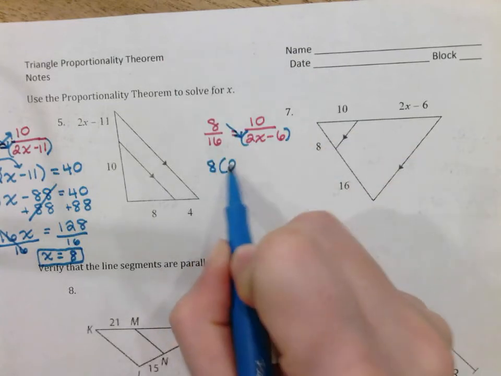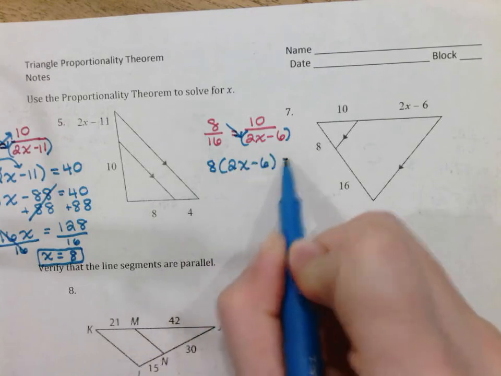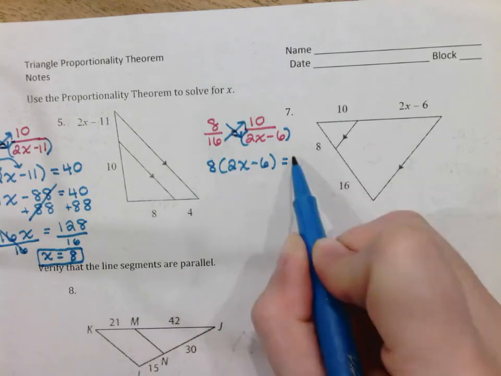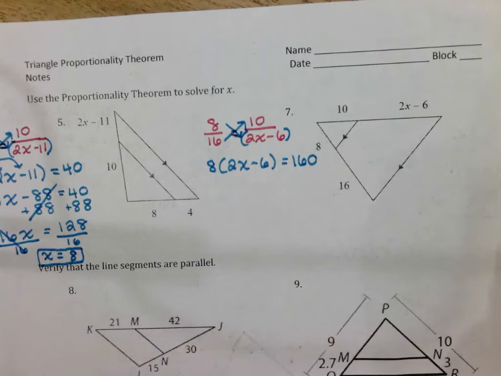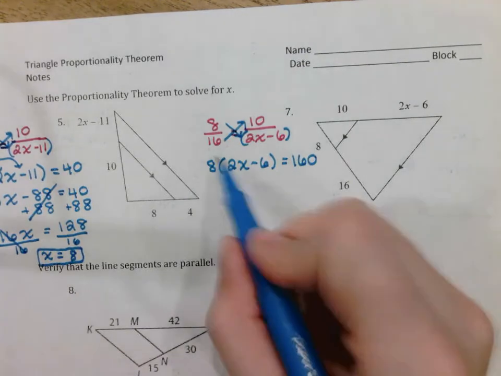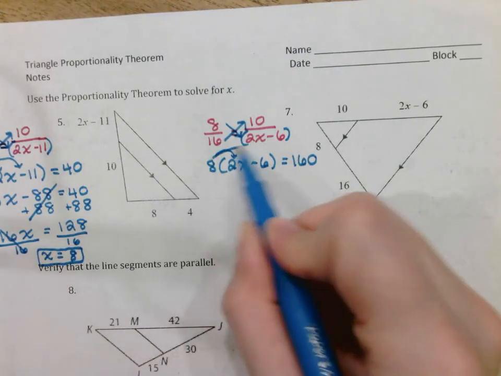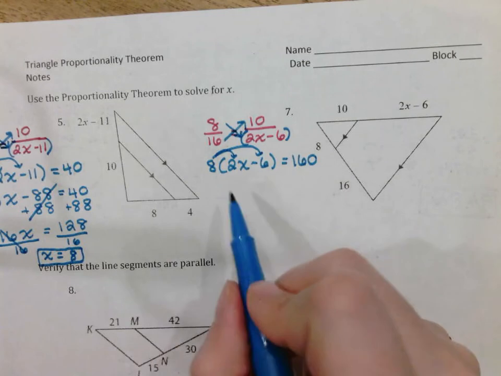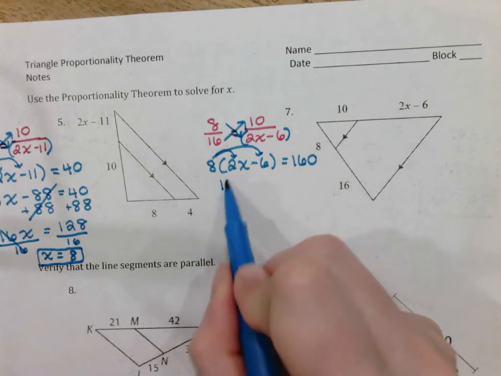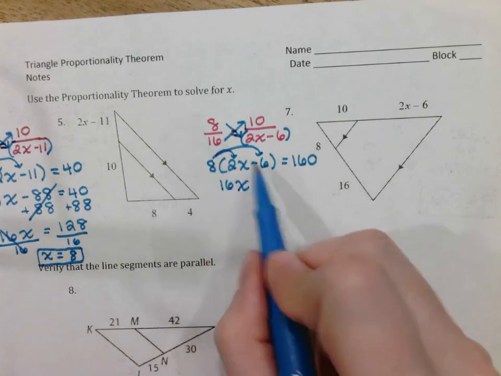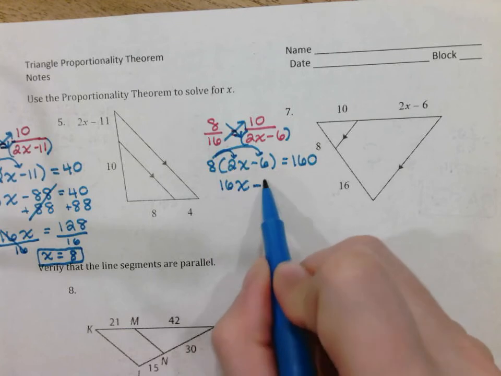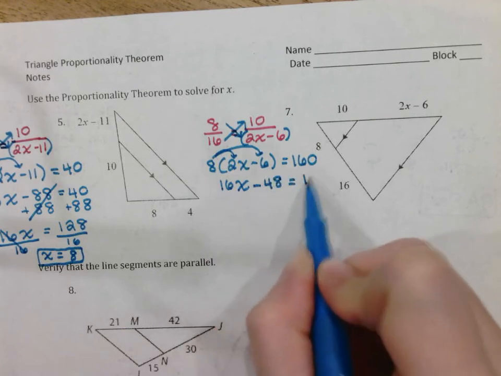We have 8 times (2x minus 6) equals 16 times 10, that's 160. Okay, so I got to distribute that 8 to everything inside the parentheses. So 8 times 2x is 16x. 8 times negative 6 is minus 48.